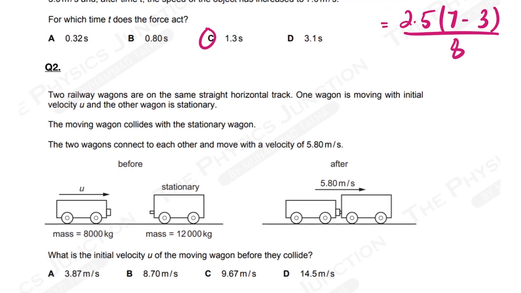Let's have a look at question number 2. Two railway wagons are on the same straight horizontal track. One wagon is moving with initial velocity u, the other wagon is stationary. The moving wagon collides with the stationary wagon. The two wagons connect to each other. So this is basically an example of a sticky collision, and they move with a velocity of 5.8 meters per second after. What is the initial velocity of the moving wagon before they collide?